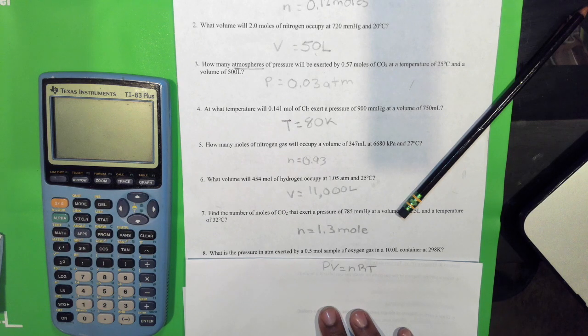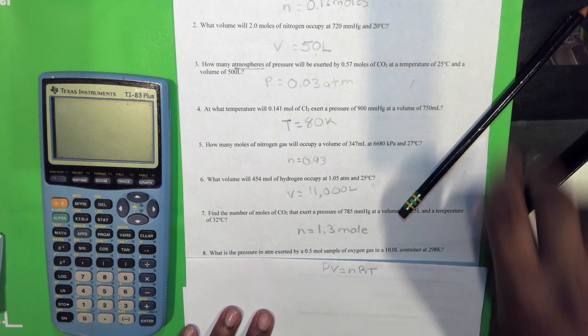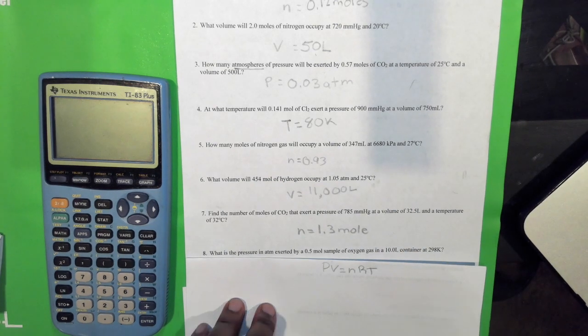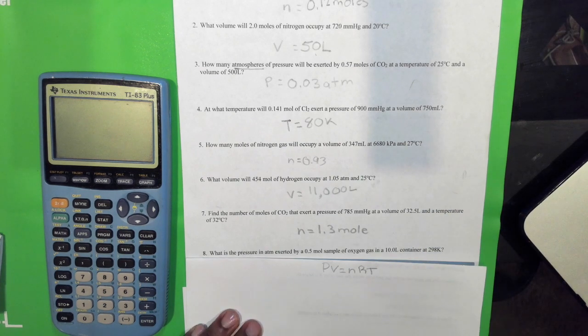We're on number 8, our last problem for this worksheet. What is the pressure in atm exerted by a 0.5 mole sample of oxygen gas in a 10 liter container at 298 kelvins? Oh, they're nice. They gave us kelvins this time.